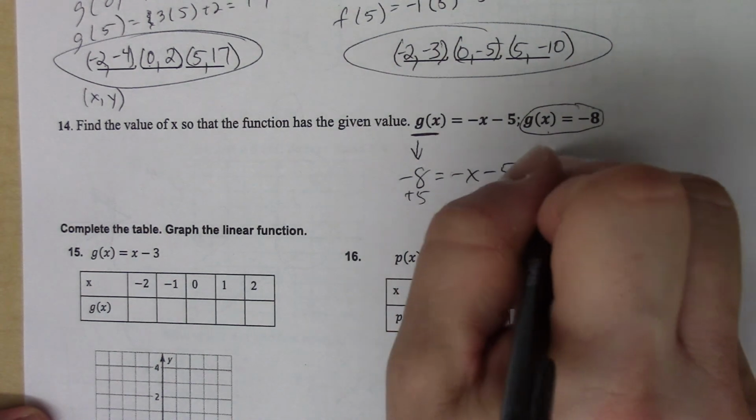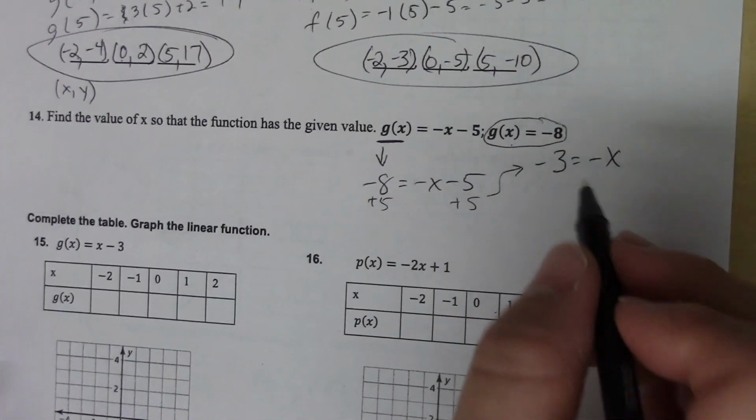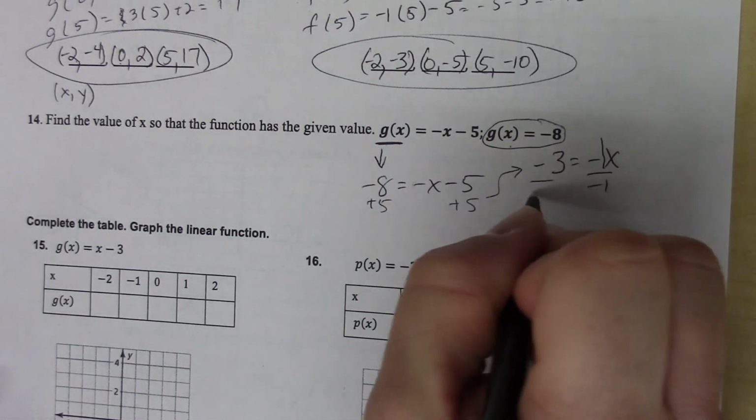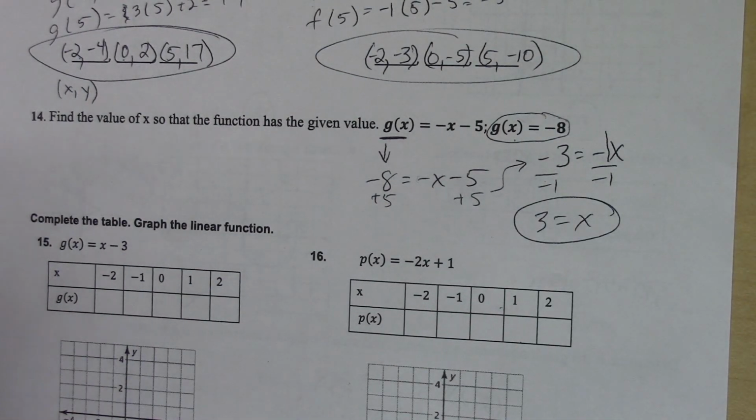Right? So I get, write it up here, negative 3 equals negative x. And remember, a negative x really just means negative 1x. So when I divide both sides by negative 1, I get 3 to be x. And that's it. That's all you have to do for that one. It didn't ask you to write it as a point or anything. It just says find x. Okay?